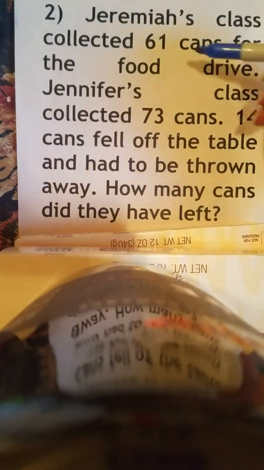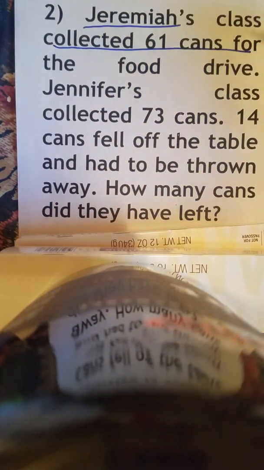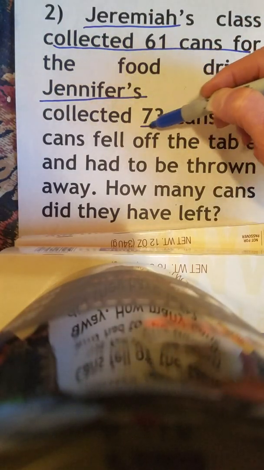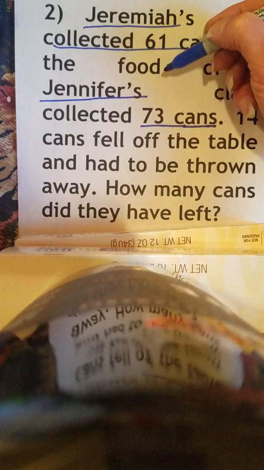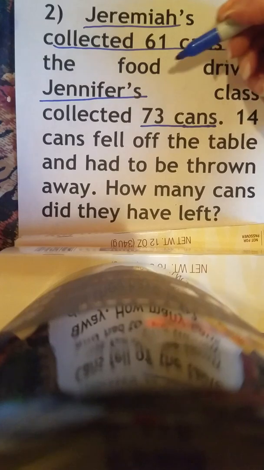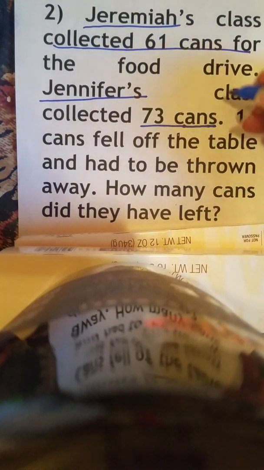So let's mark up this information. Jeremiah collected 61 cans. Jennifer's class collected 73 cans. So right from here, that's our step one. Step one, did it increase or decrease? He brings 61, she brings 73. So did it increase or decrease?